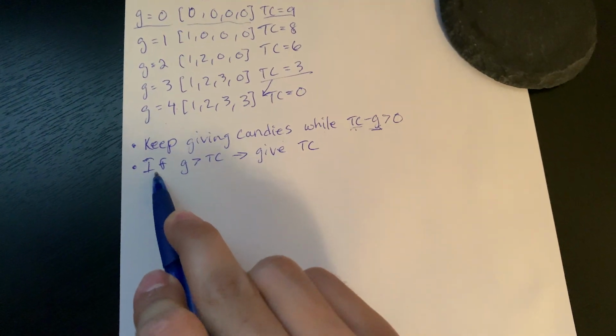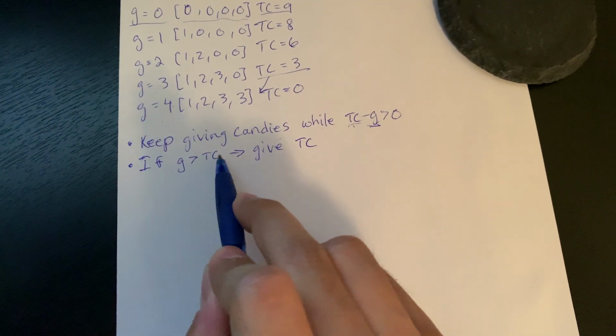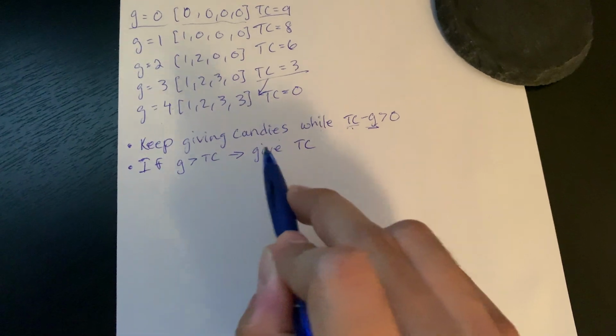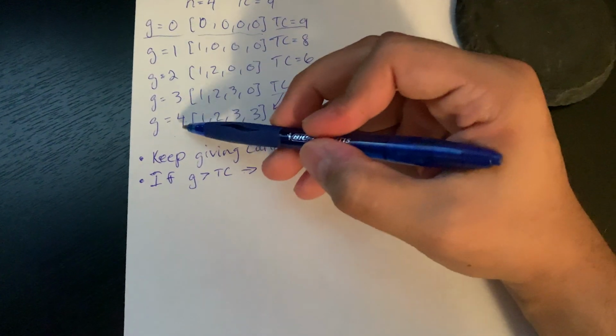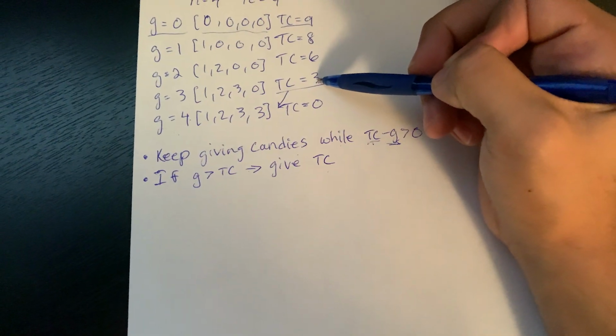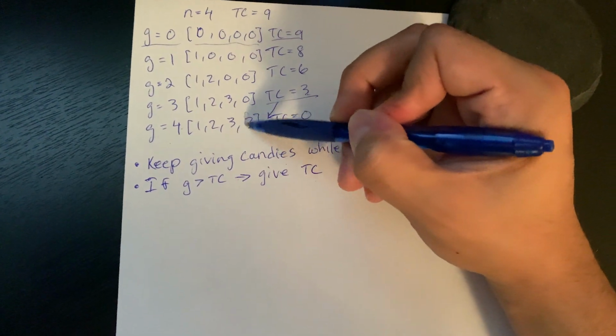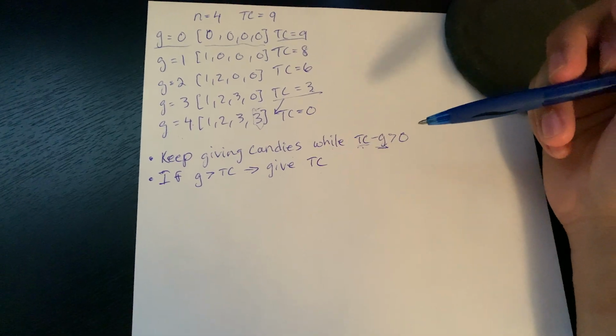What we'll do is, if the amount that we're trying to give is more than what we have, then we're just going to give all that we have. In this case here, we were trying to give 4, but we only have 3 remaining. So we just gave all 3. All right, so this is the basic logic that we're working with.